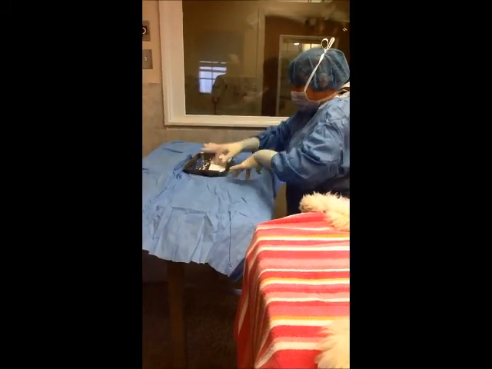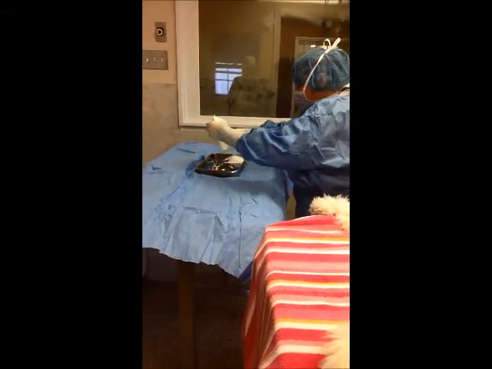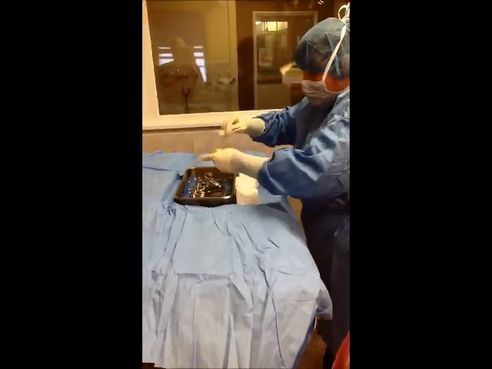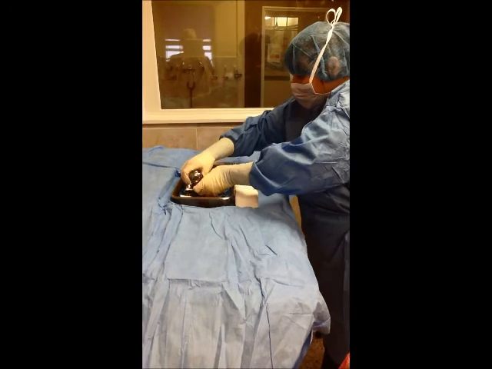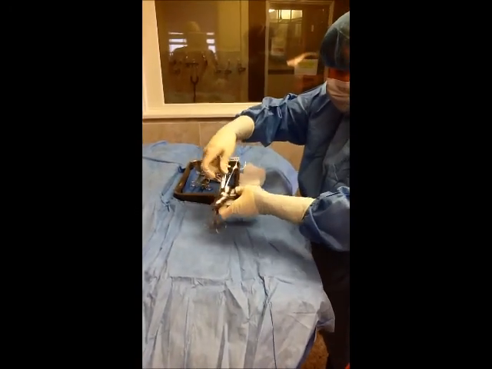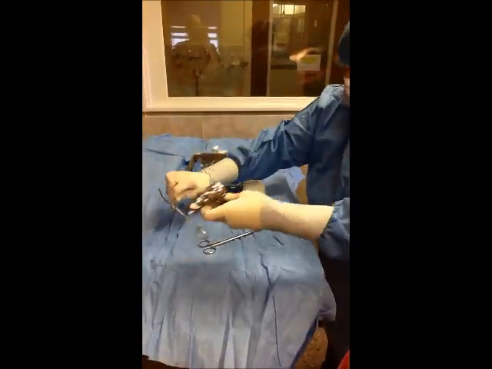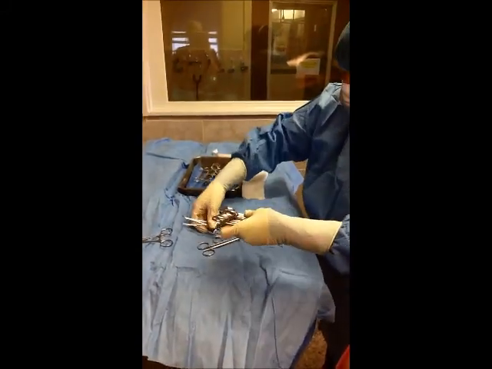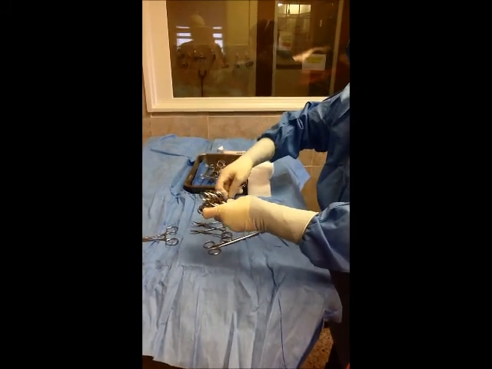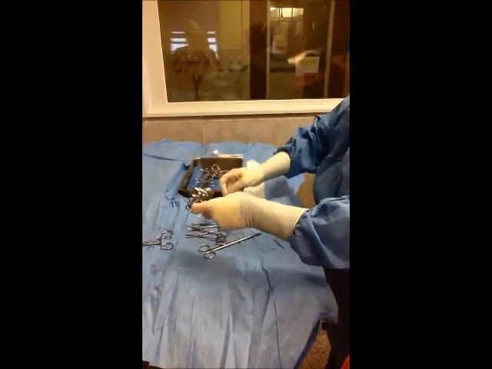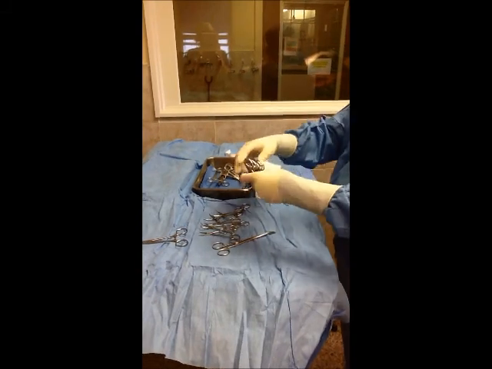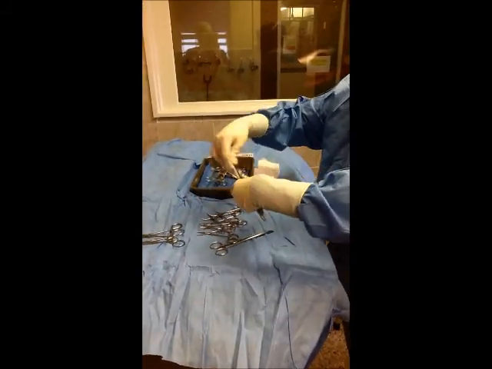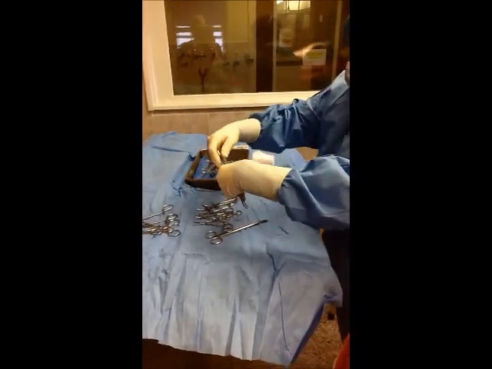Okay, so we're setting up for our spay. And our OK tag. He likes his larger hemostats in the back.